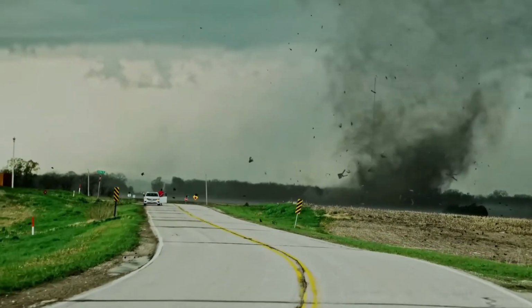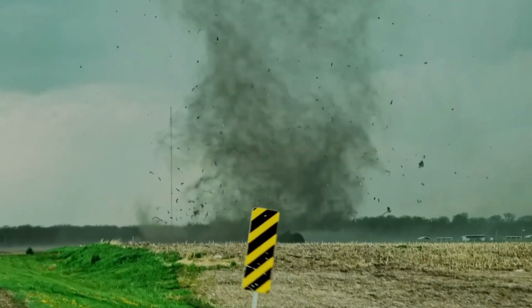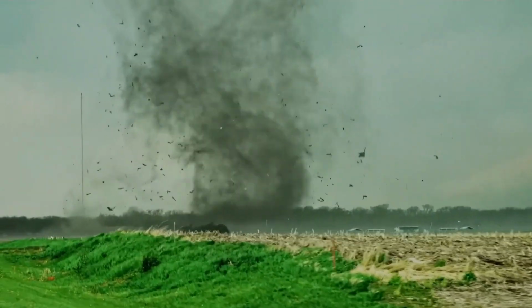If you look at a world map, what lights up flashing red is the so-called Tornado Alley of the United States.